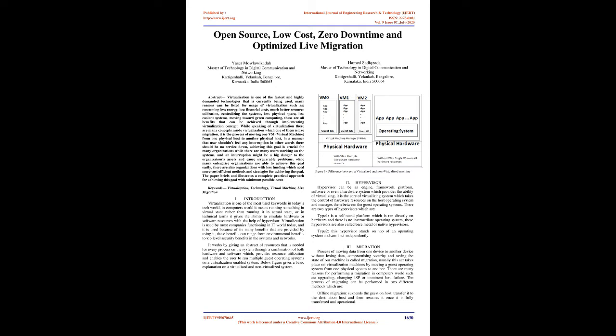While speaking of virtualization, there are many concepts inside virtualization, one of which is live migration. It is the process of moving one VM, virtual machine, from one physical host to another physical host, in a manner that the user shouldn't feel any interruption. In other words, there should be no service down.